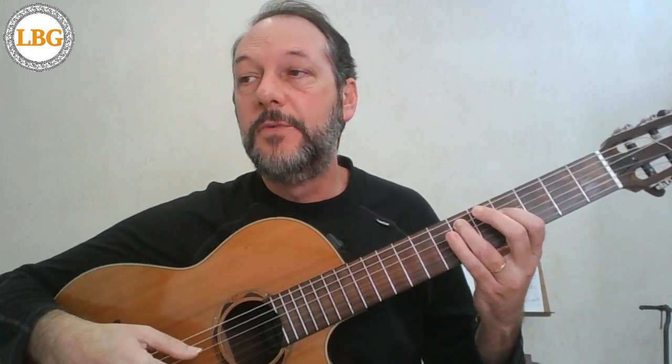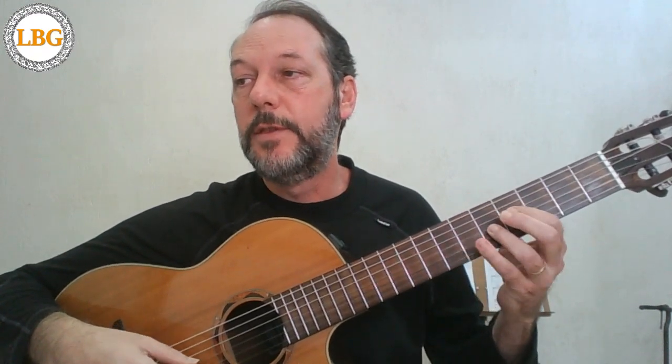So I'm using these 4 intervals on the strings to build a diminished 7th chord. This is the first possibility: root, diminished 5th, diminished 7th, minor 3rd.